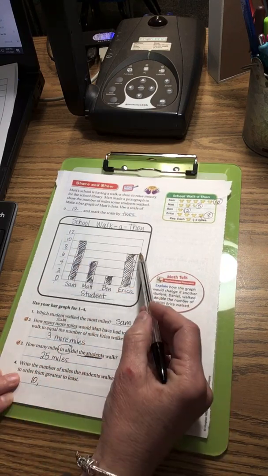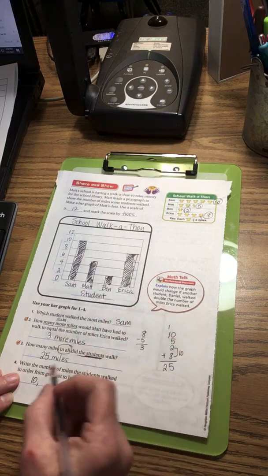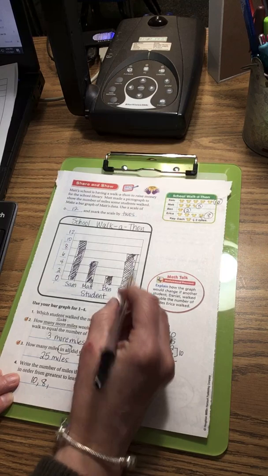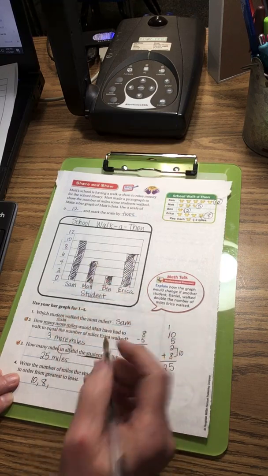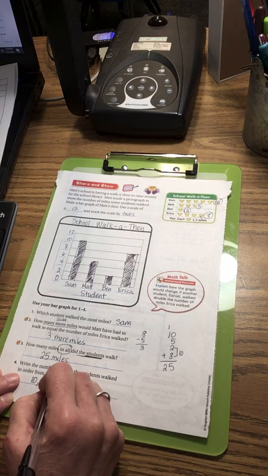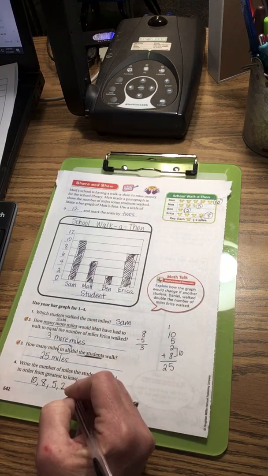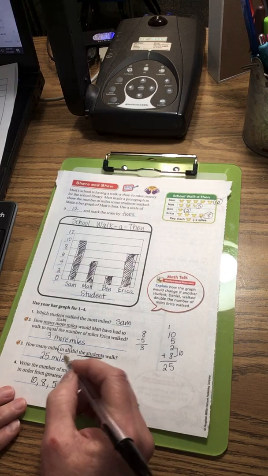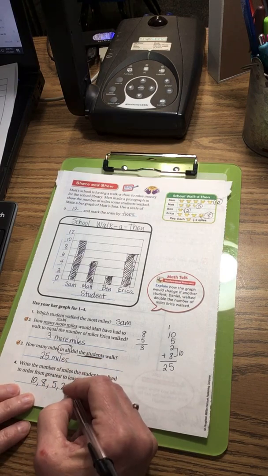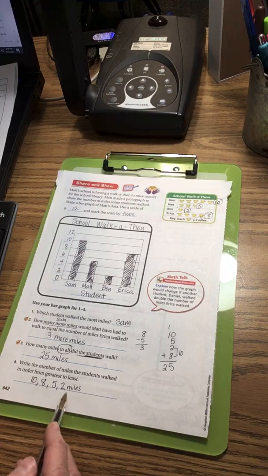Then what number is next highest? Right, Erica is next. Erica walked 8. Then which one is the next highest? Matt or Ben? Right, Matt is higher, and that is a 5. And then Ben walked 2 miles. So the number of miles the students walked in order from the greatest to the least would start off with 10, 8, 5, and 2 miles. Greatest to the least, the largest to the smallest.